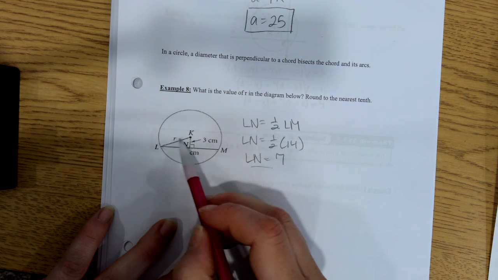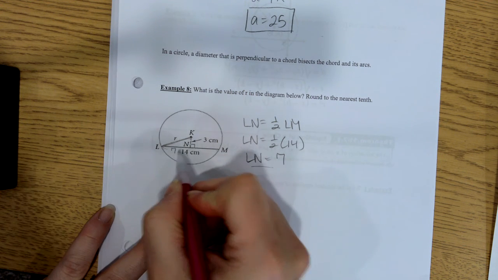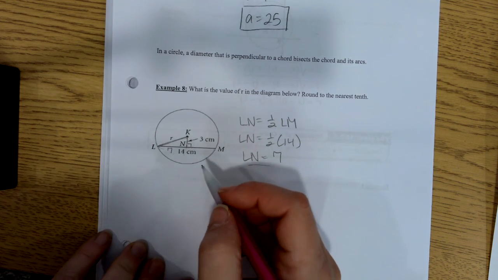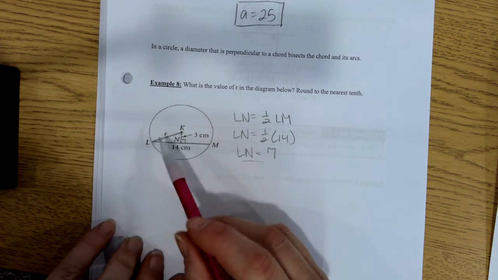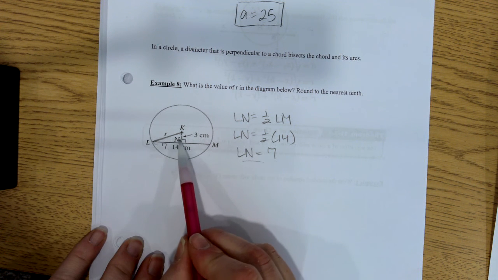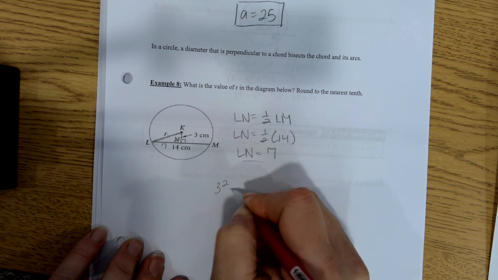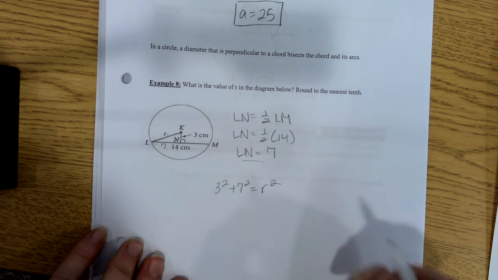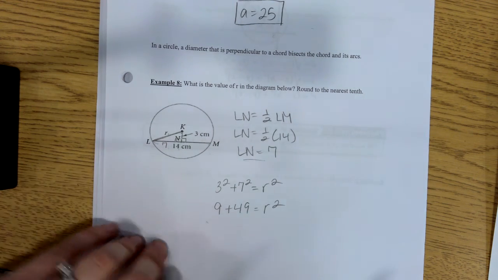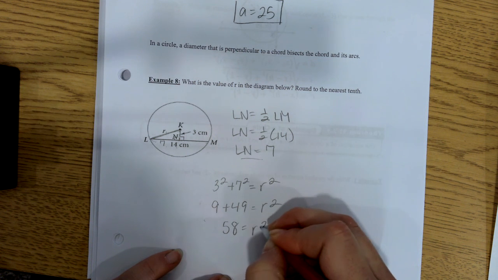So we know that. But now we need to find R. So R is this side of this triangle right here. And LN is the bottom, which is 7. And this is 3. Knowing that this is a right angle, we can use our A squared plus B squared equals C squared, where C is the hypotenuse, across from the right angle. So we can say 3 squared plus 7 squared equals R squared. So you have 9 plus 49 equals R squared. You can do that on your calculator. Then we add those, we get 58 equals R squared.